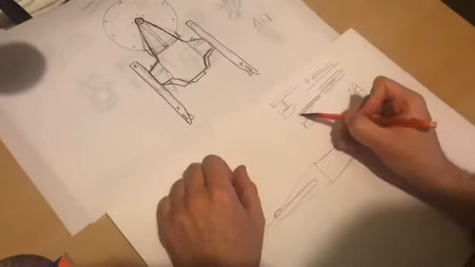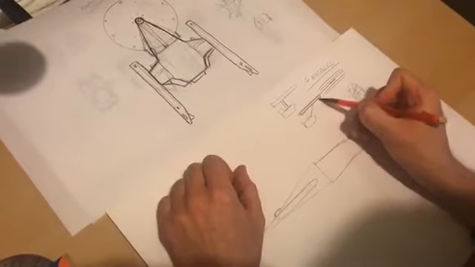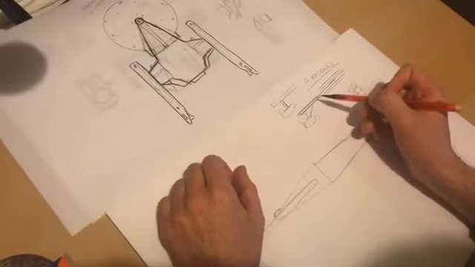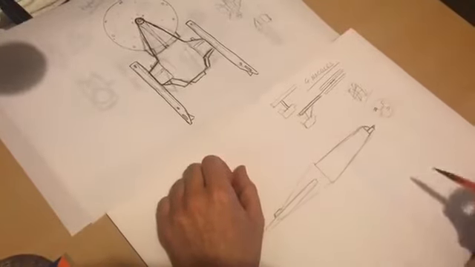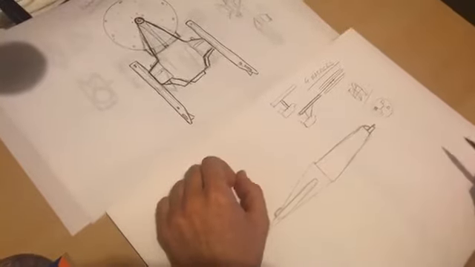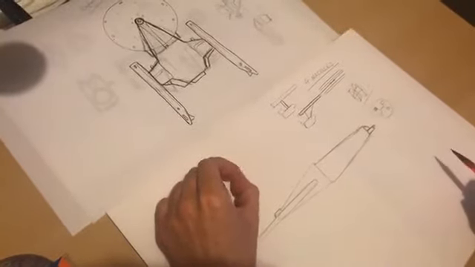I've started thinking that maybe they're a bit too spindly, and if you had a big bit of space junk, smack that. Bad news bears, you're going to lose it. Trapezium. Possibly a trapezium. It could well be a trapezium.